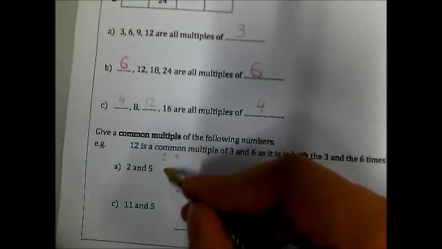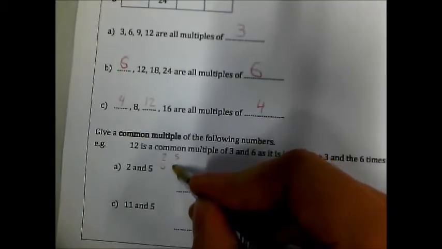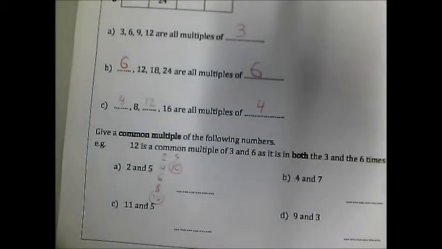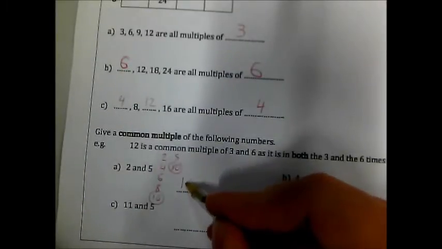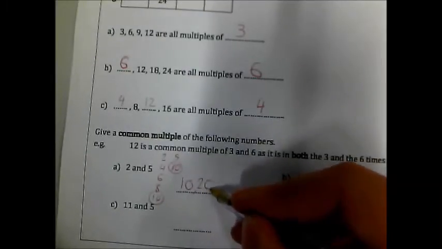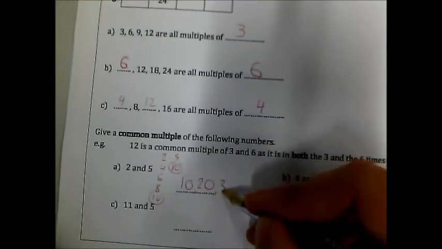2 and 5, nope, 4 and 10, okay, nope. I'm going to keep on going with the 2 times table until I get to a number: 2, 4, 6, 8, 10. I can see that 10 is in both times tables, so I'm going to have 10. If I continue the list going downwards, I might come up with 20, then I might come up with 30, etc.